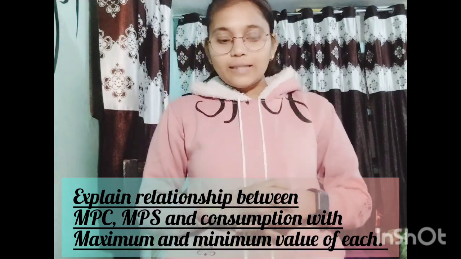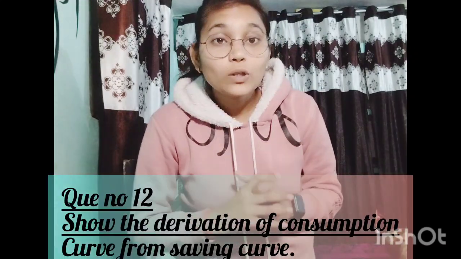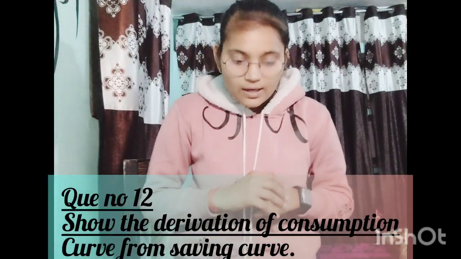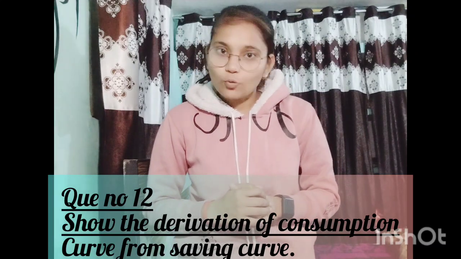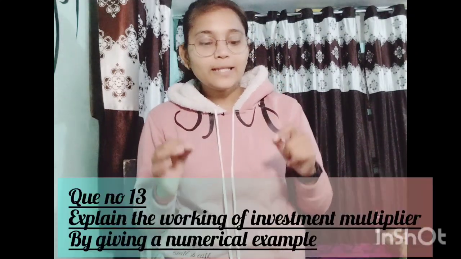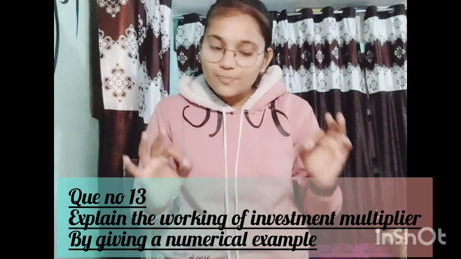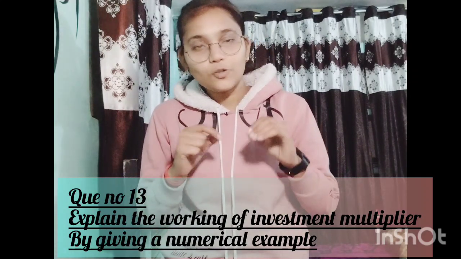Done. Then move forward question number 12, show the deviations of saving curve from consumption curve. Okay. Now question number 13, explain the working of investment multiplier by giving a numerical example. Then I hope you all are writing these important questions in your notebook so that you can prepare well.